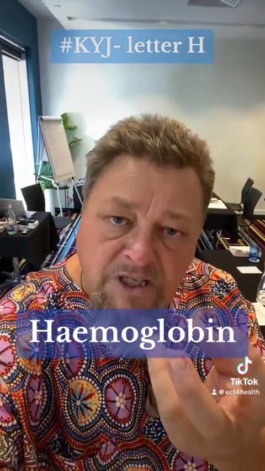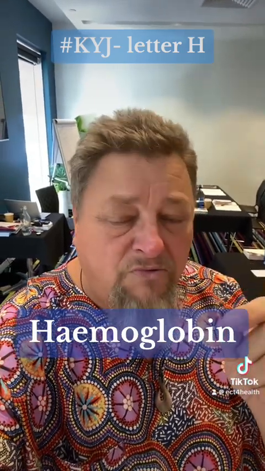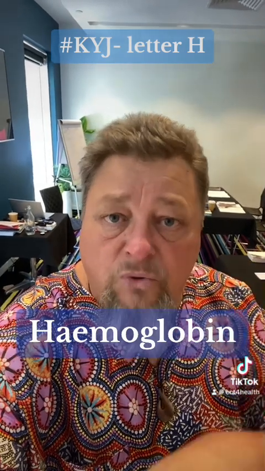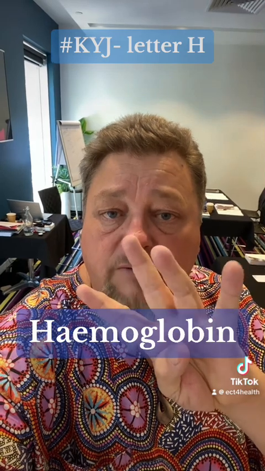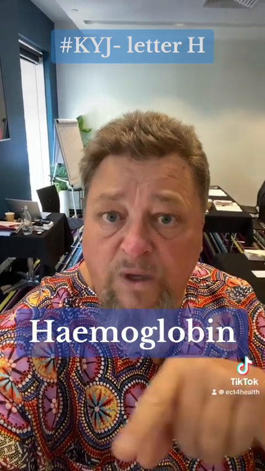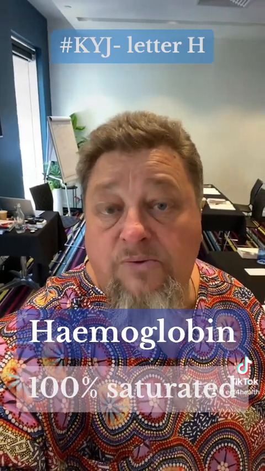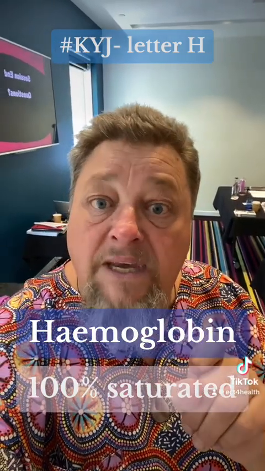And hemoglobin's dominant role, it's got a lot of little jobs, but its dominant role is to hook on to oxygen. A hemoglobin molecule can hold 4 oxygen, and when all 4 little receptors on the hemoglobin molecule are holding an oxygen, we would say that hemoglobin is fully saturated. We would say it's a saturated hemoglobin. We measure that with a little probe that we put on a finger called an SpO2.